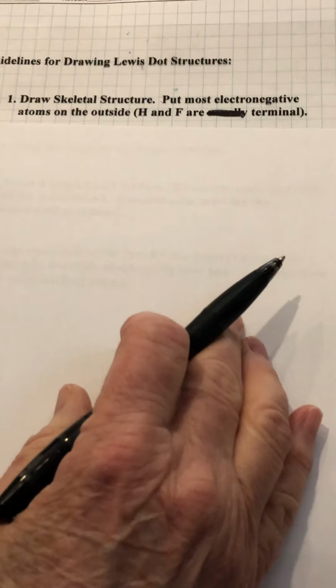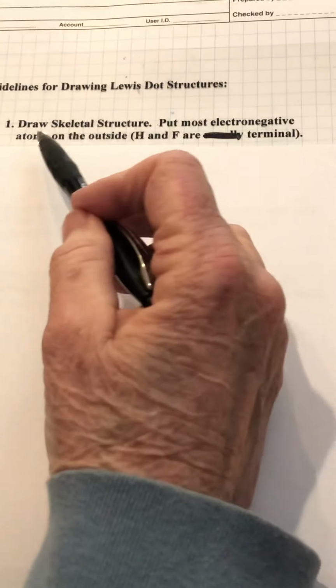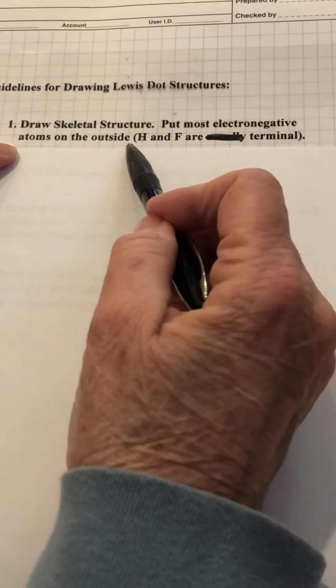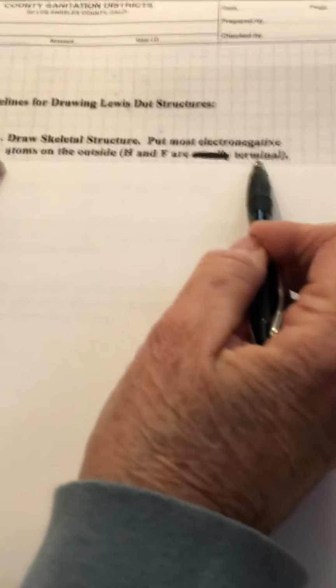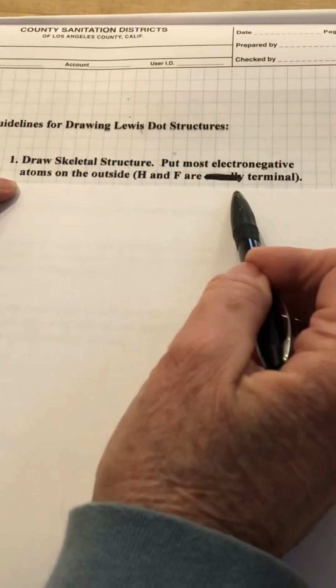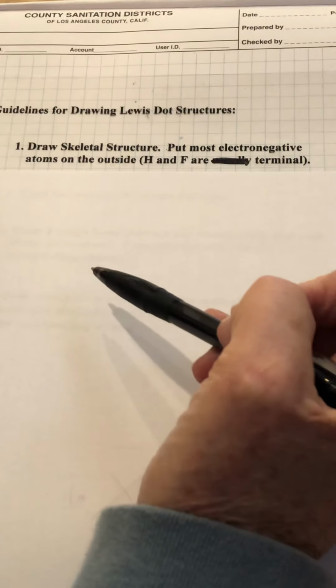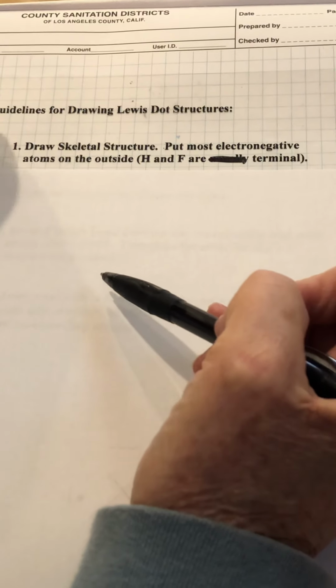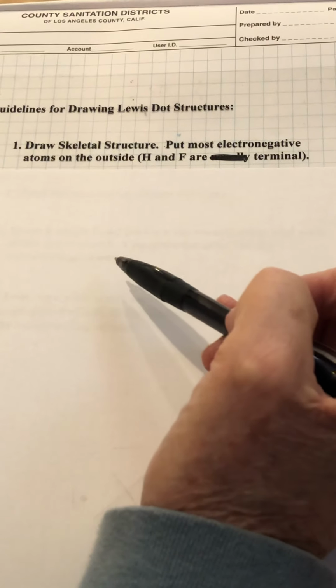So first, draw the skeletal structure, and you put the more electronegative elements on the outside, and hydrogen and fluorine are always terminal, meaning they are always at the ends. Hydrogen and fluorine will never be in the center. So, skeletal structure, most electronegative elements on the outside. Are we okay? I hope so.